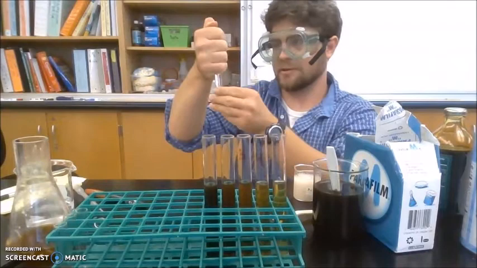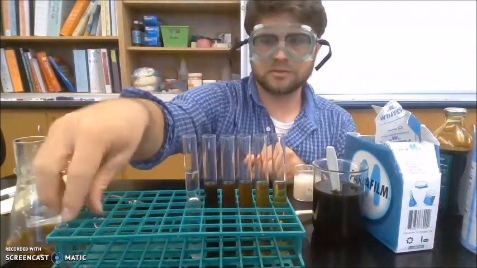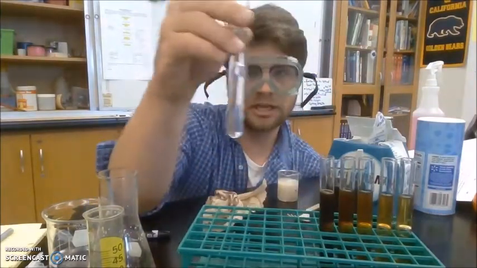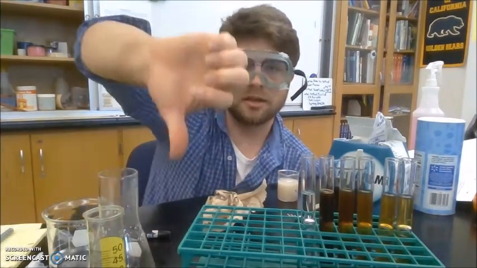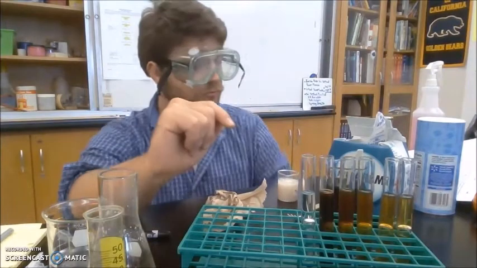Tight seal with my thumb. Okay, there's that. So I will do it to the remaining ones. All right, now I've added the 13 by 100 test tube upside down into all 5 test tubes. I shook it upside down, each one, so there was no air in the bottom of the test tube.